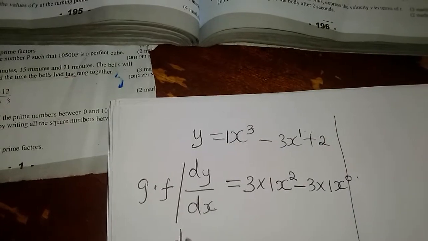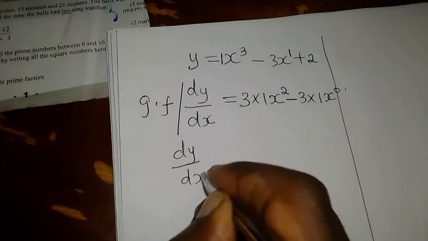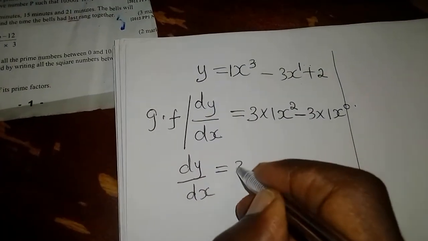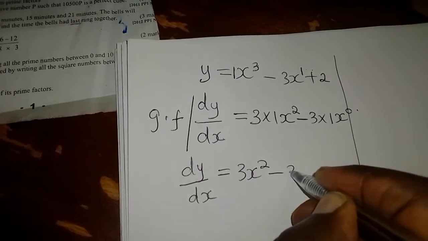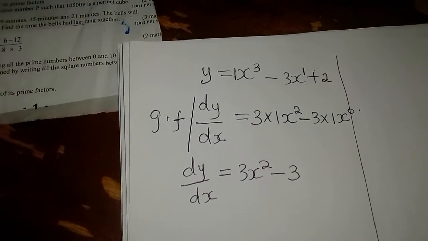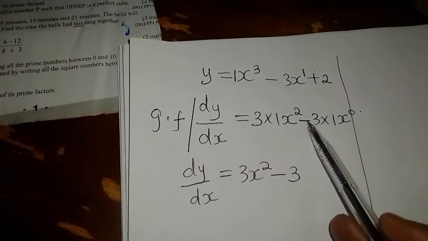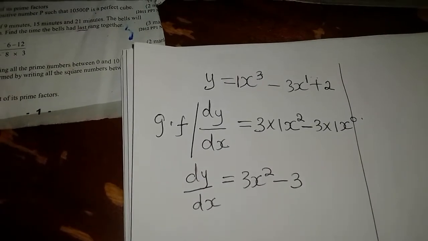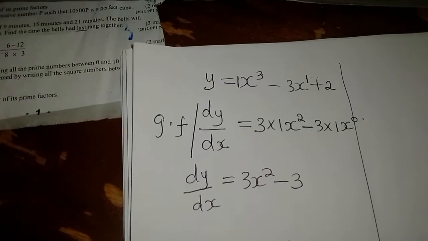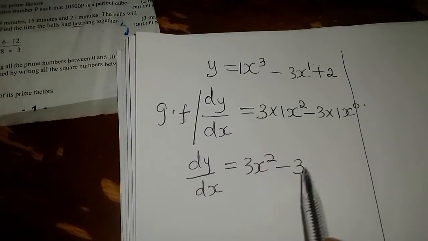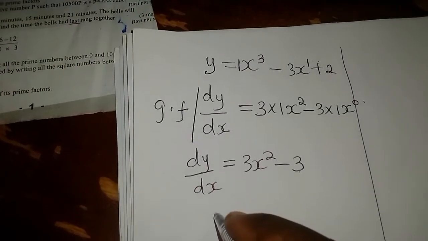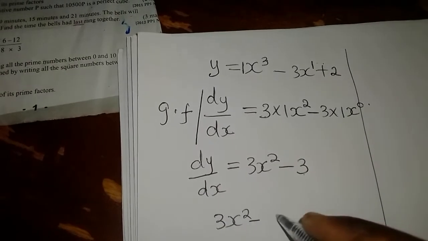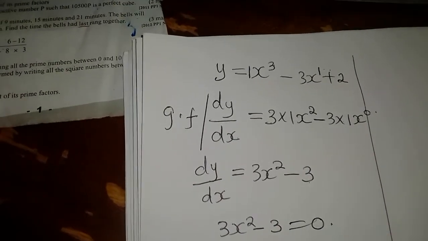So what do I have as dy/dx? My dy/dx is 3x squared minus 3, because 3 times 1 is 3 and x raised to 0 is 1, so I don't even need to write that. Now how do I get the turning points of the curve? I pick 3x squared minus 3, then I equate it to 0.